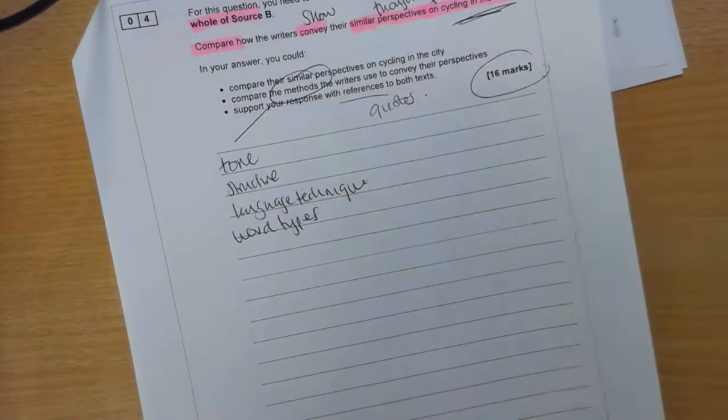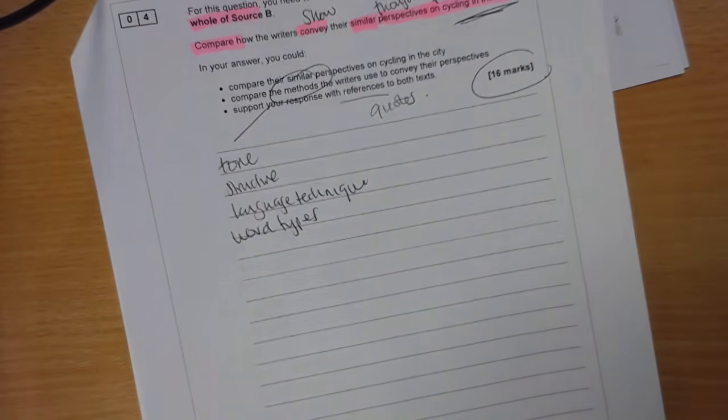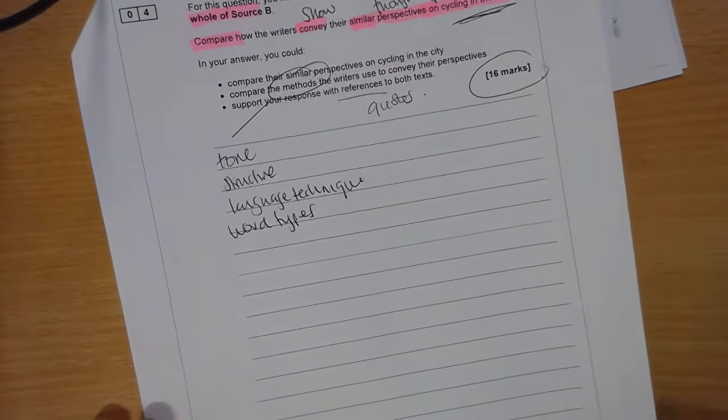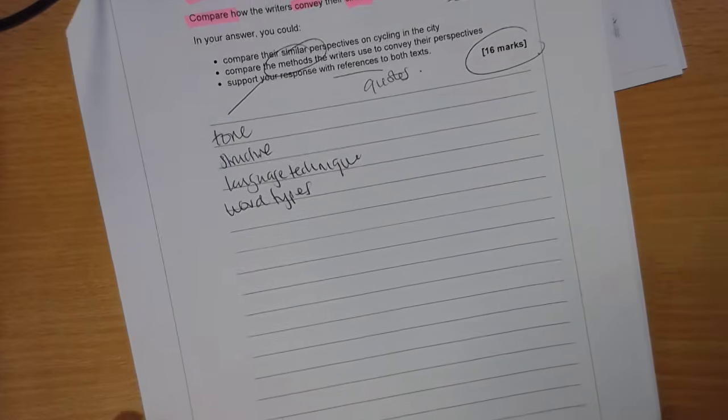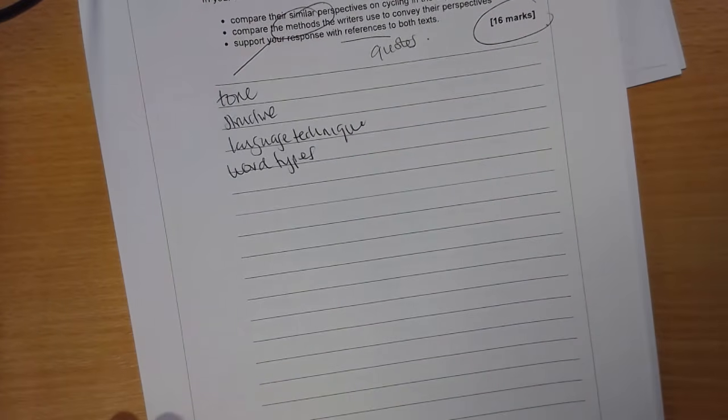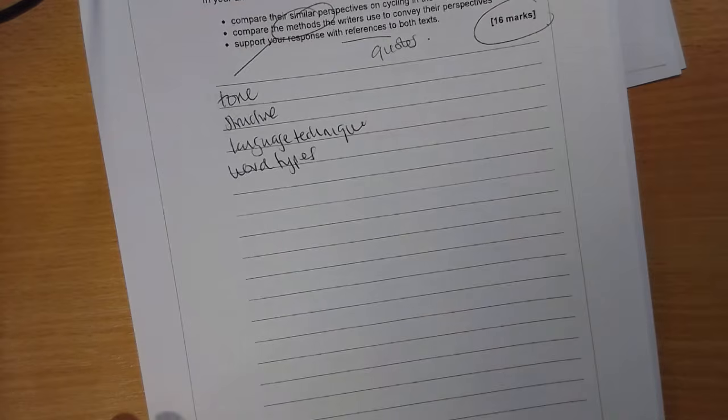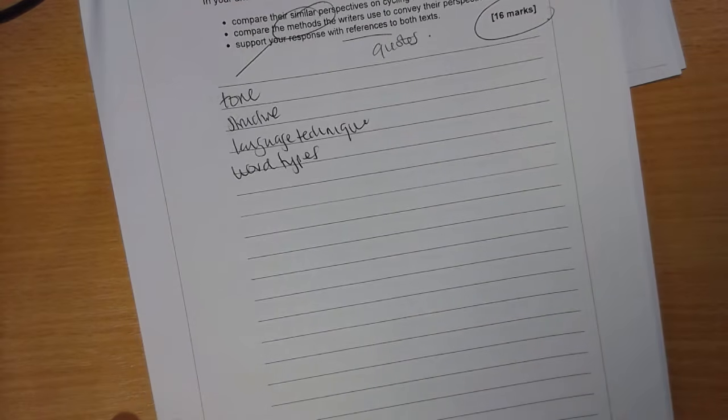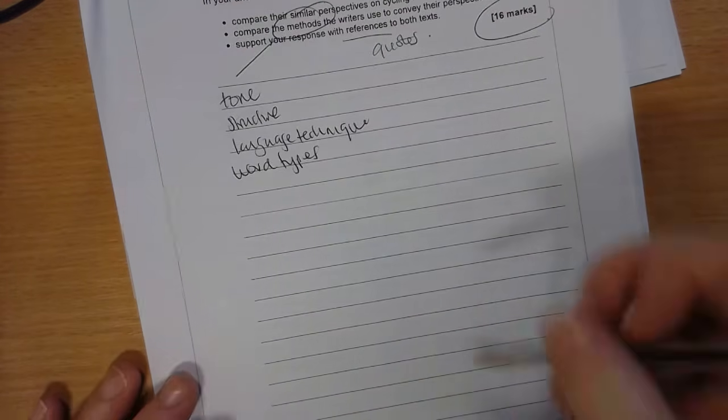So methods and quotes. How do the writers feel? How do they show us? And then we've got to back it up with our quotes. So I think it's always a good idea to plan this question because it is quite big, and you don't want to waste your time talking unnecessarily. We want to stick to what we need.